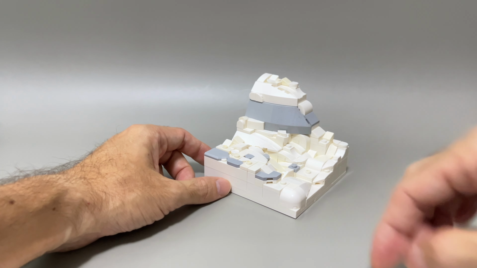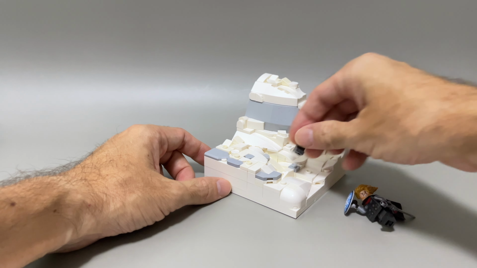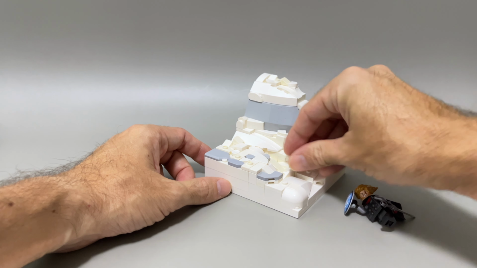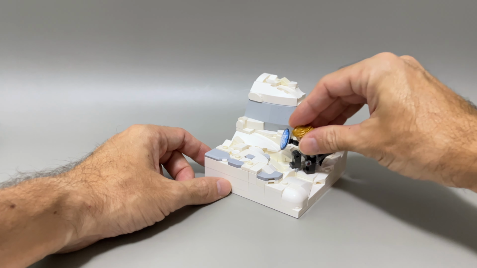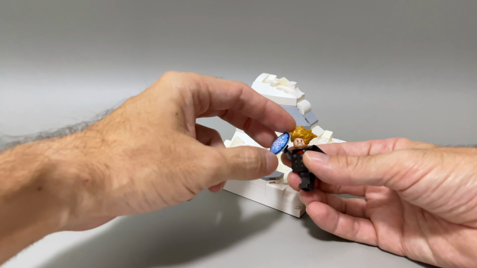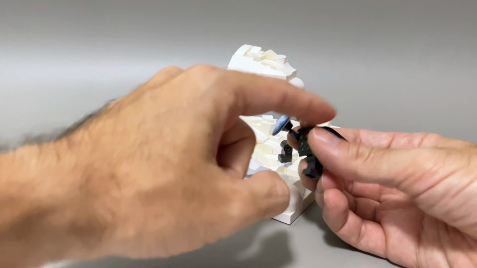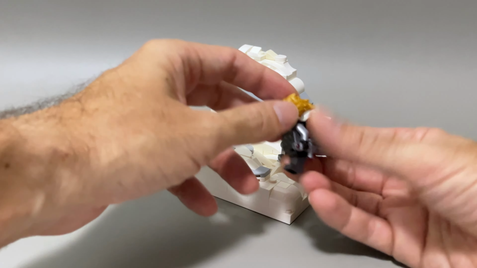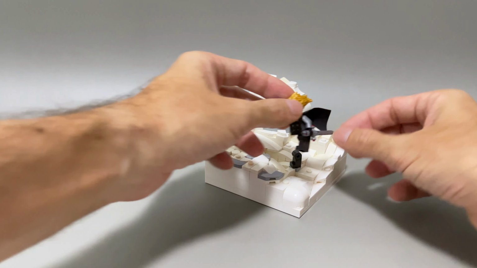Over here, I'm going to add my character. So we have one character here fighting with the wind. We are going to put one leg up here, let's say it's climbing up, and the minifigure is going to go like this. As you can see, I have this very interesting golden hairpiece that really looks like the hair is flowing in the wind. I also folded the cape so that the cape is also looking like it's flowing in the wind.